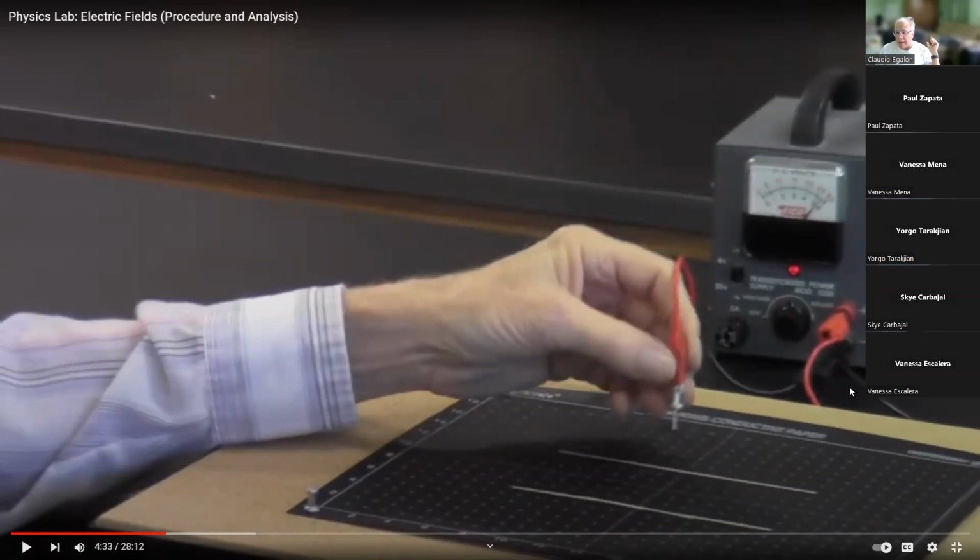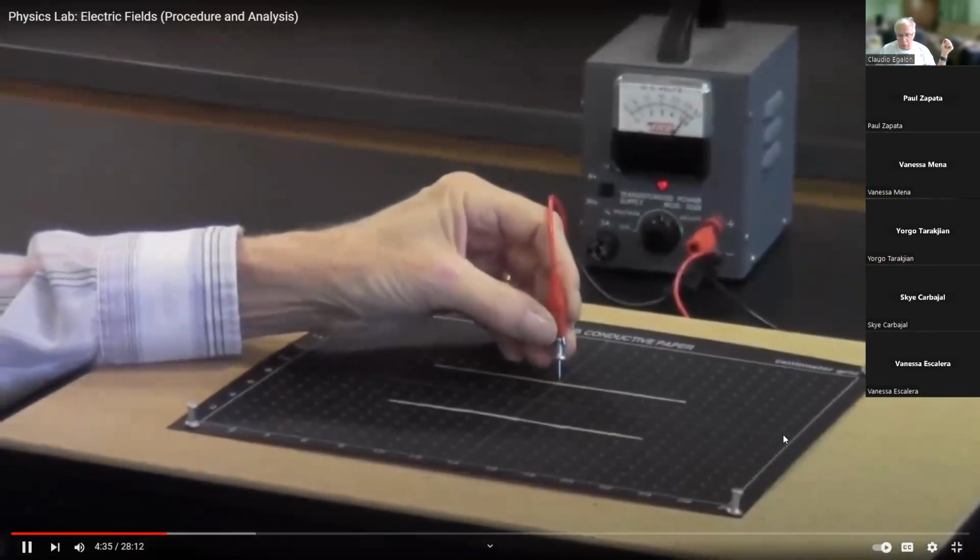Since this device has electric potential energy, if we are smart enough, we can figure out a way to do some useful work with this power supply. Okay? I'm going to connect. So here you go. Very carefully.